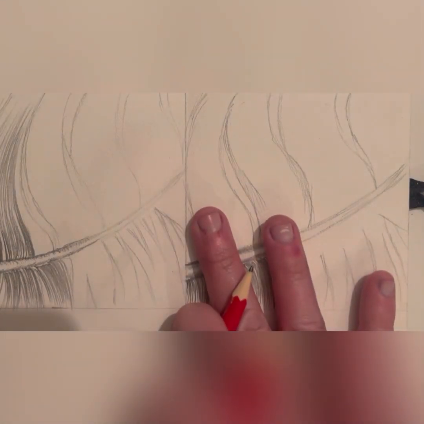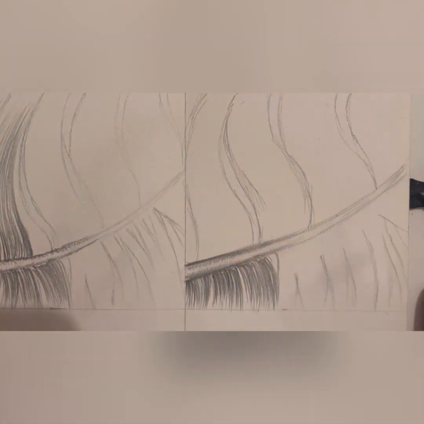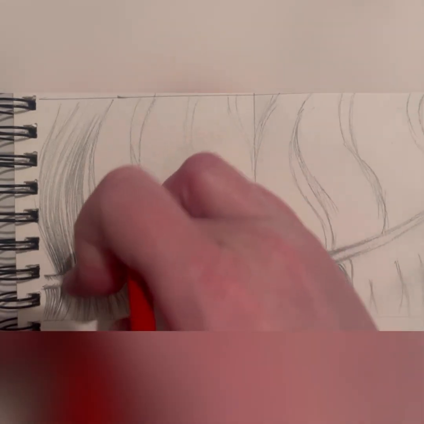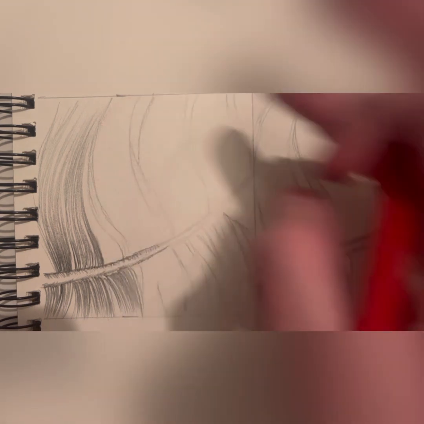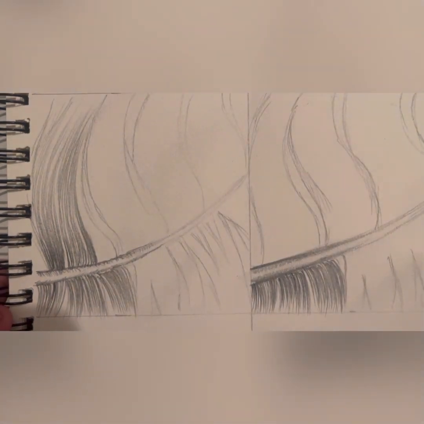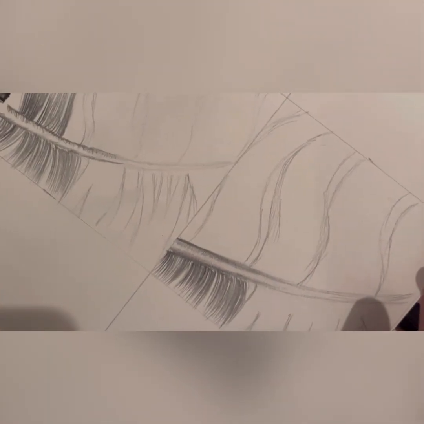But when we come up into the top section of the feather, it then becomes much more difficult, because obviously we have to create this curve as well, and these lines are super long, so it's going to be really difficult to do that in one movement of our pencil. Okay, so we're going to have to actually use multiple marks to make each of those lines.